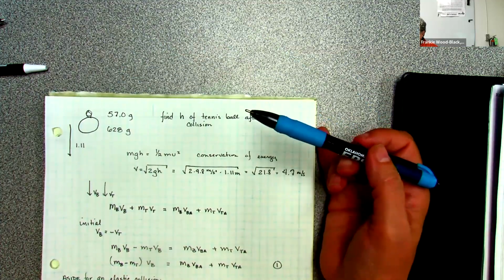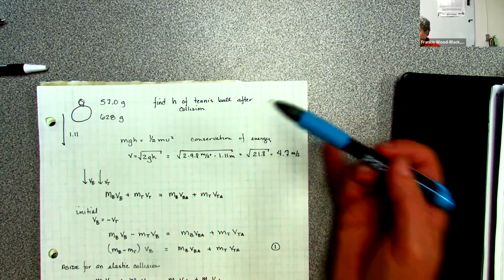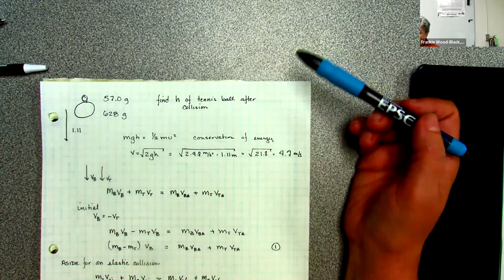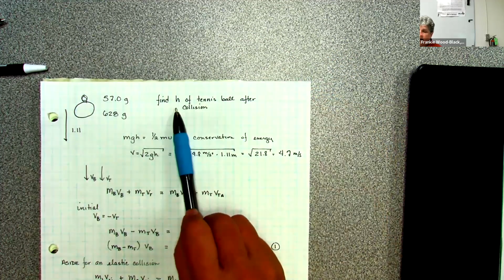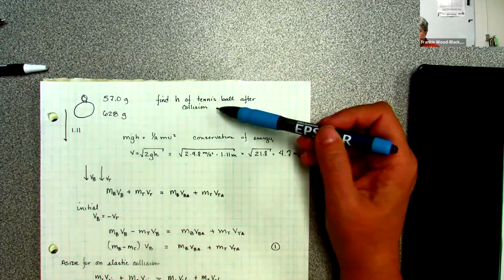Usually when we're dealing with momentum problems, we can also play with conservation of energy. What we're trying to do is find the height of the tennis ball after the collision.